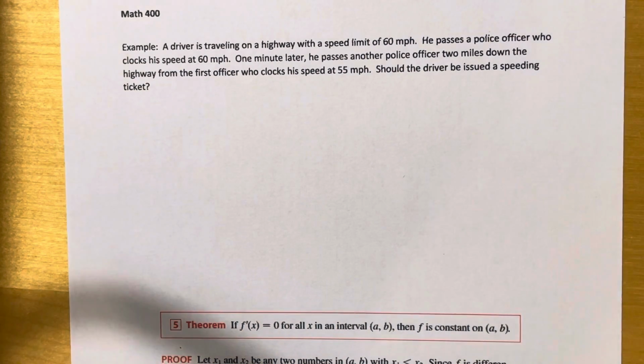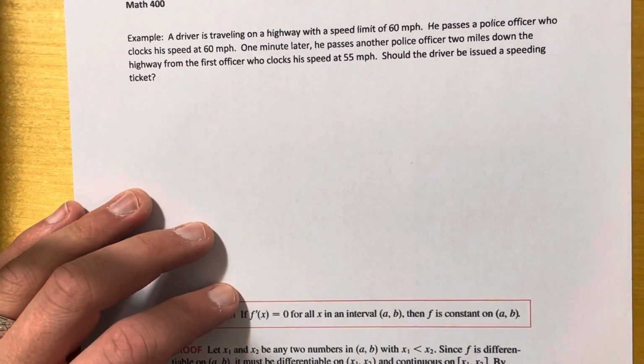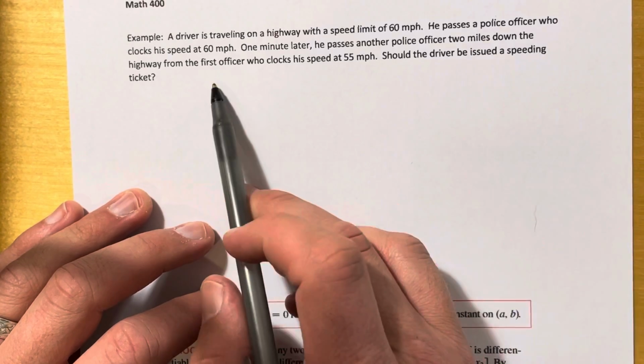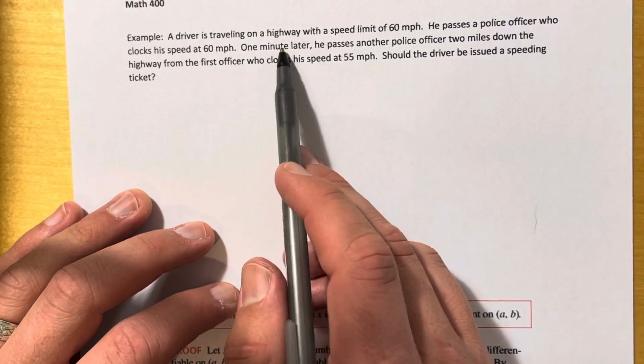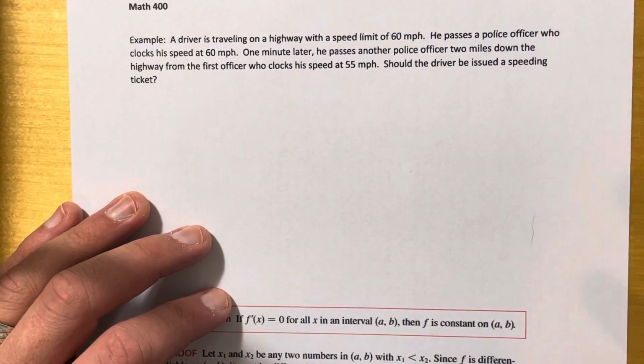Well, when he passes each officer, he's going at or just below the speed limit. So based on that, if that was all the information that we had, the answer would be no. It doesn't appear that he's speeding. But we're given more information than that. It says 1 minute later, he passes another police officer 2 miles down the highway. So it took him 1 minute to travel 2 miles. Let's think about that for a moment.